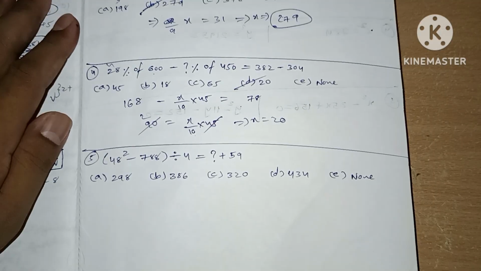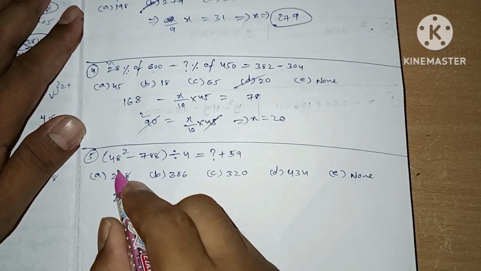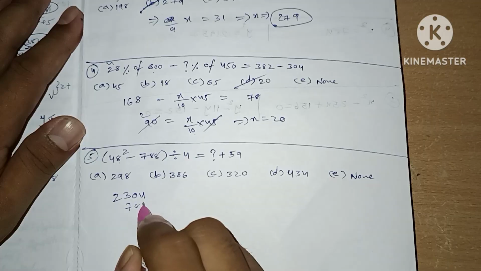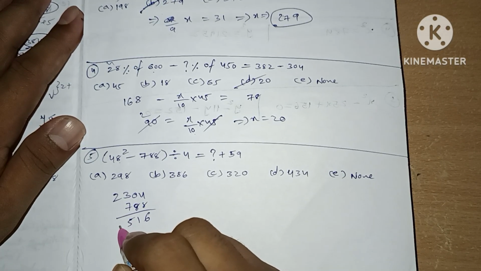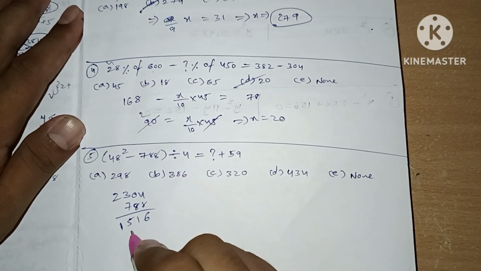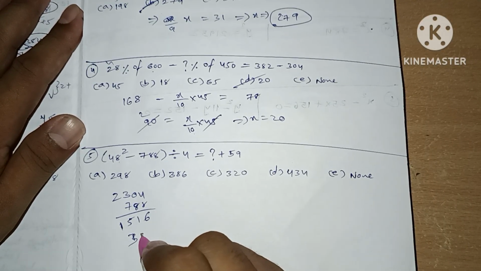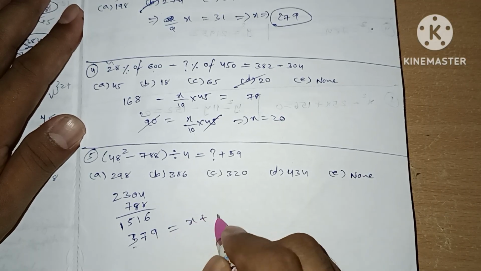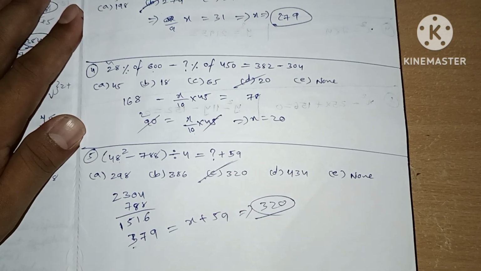Next, fifth question. Here we see 48 square. 48 square value is 23 and 8 square means 04 minus 788. Here we get 6. This will be 1, 2 means 5, and this is 1516. So 1516 whole divided by 4. 4 3 times 12, 31 means 7 times 28, and 36 means 9 times. So 379 equals to x plus 59. 59 goes there with minus. So we get 320 as our answer. Option C is our answer.